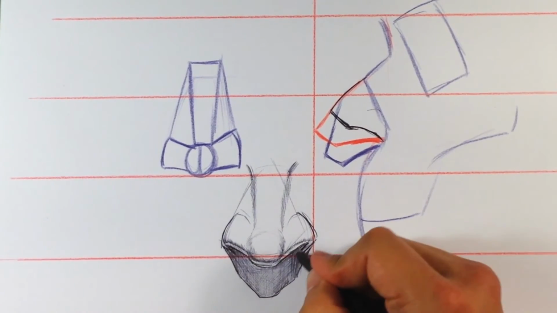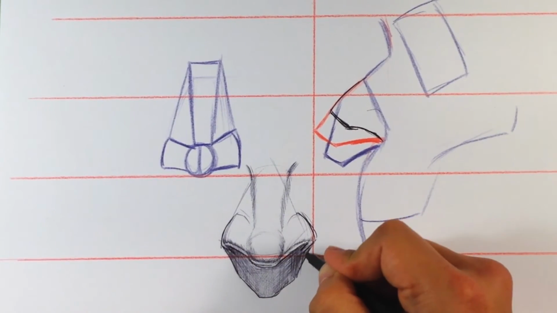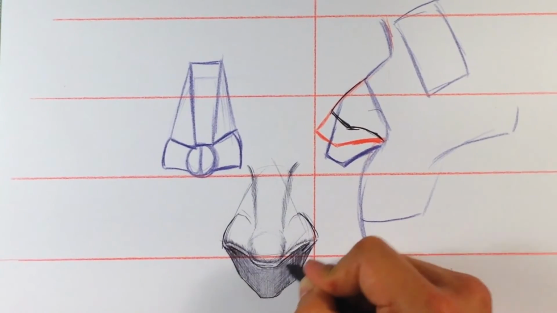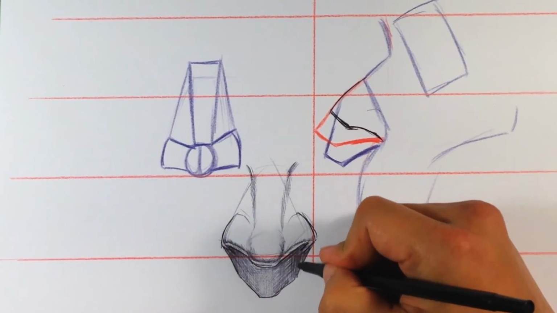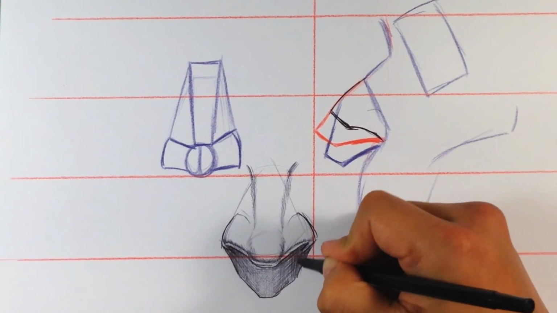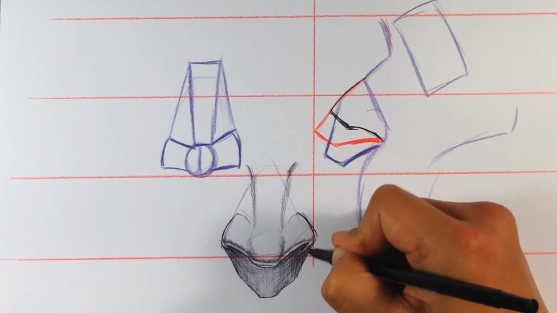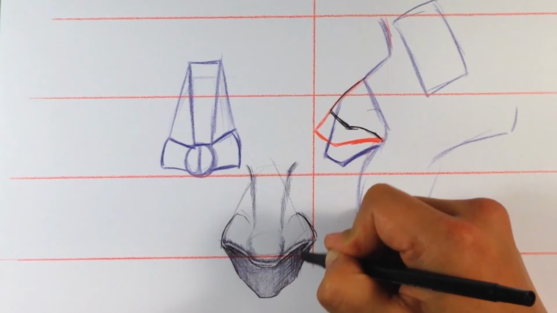I just put in more value. And I also got to remember that it's actually darker when it's closest to an object that it's casting that shadow.